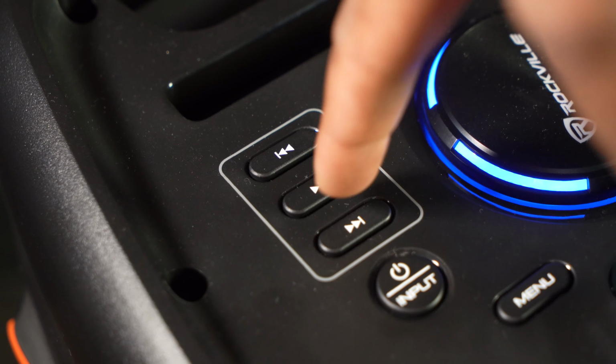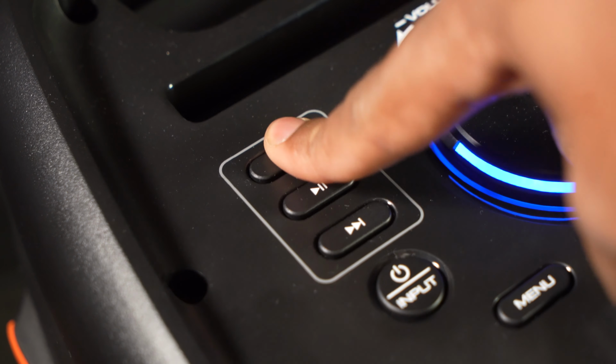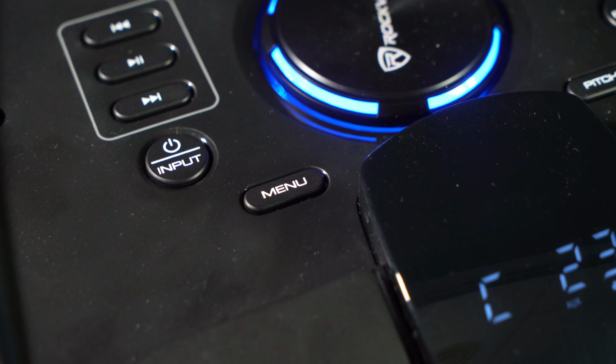Above that, we have the buttons for music playback. So we have the pause or play button to pause or play our tracks. You also have the skip forward button to skip to the next track in your queue, or you have the previous button to go back to the beginning of the track or go back to the previous track of your queue. Underneath here, we have the menu button where we can adjust different settings.